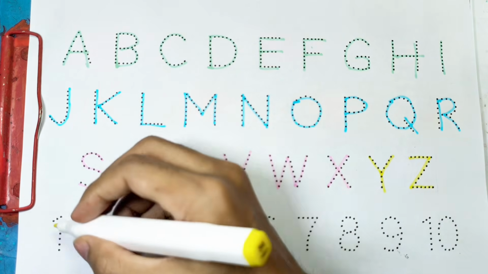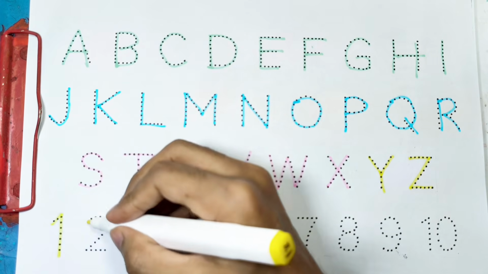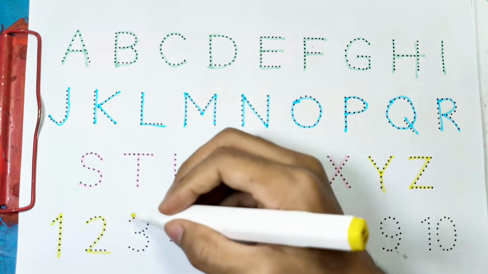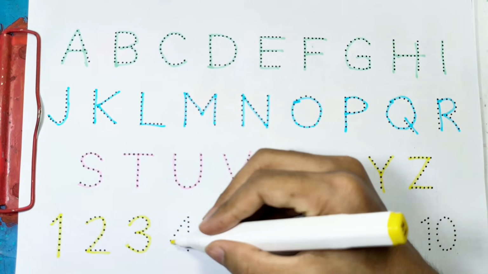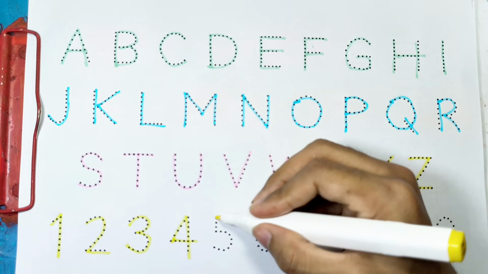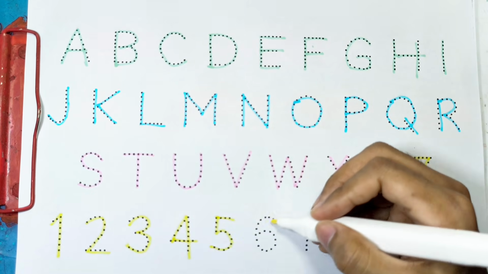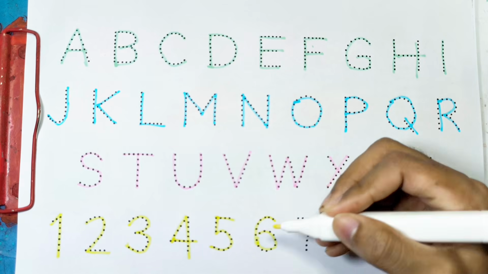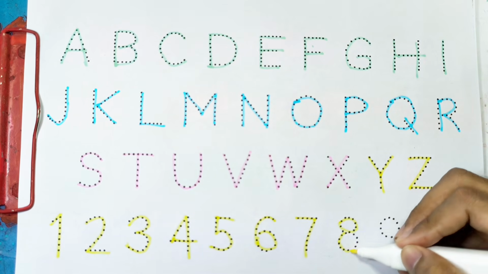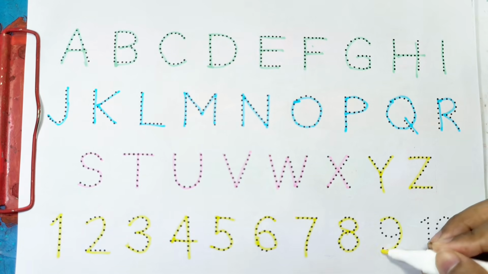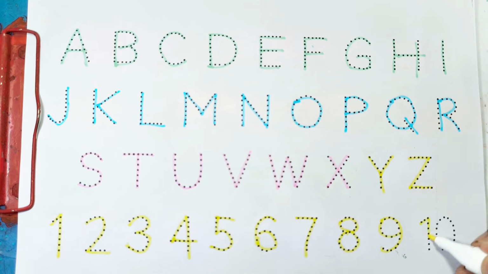Now we draw numbers. 1. The next one is 2, exactly. 3. Three. 4. Four. 5. Five. 6. Six. 7. 8. Kids, the next one is 9. Nine. 10.